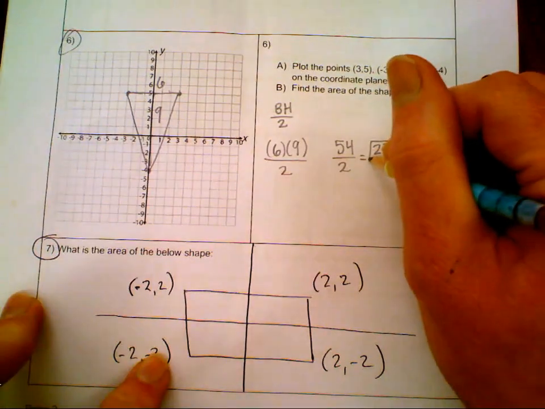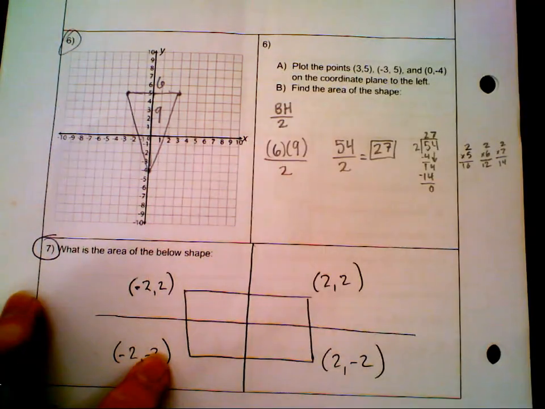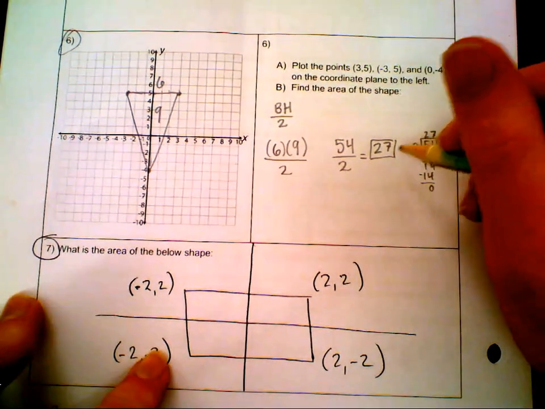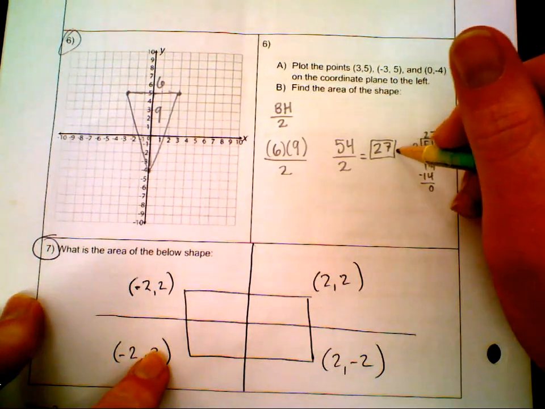That is the area of this triangle here. Now I'm not given any units. If I were given units, then I would need to include them. For example, it could have been centimeters, and then I would write centimeters squared.